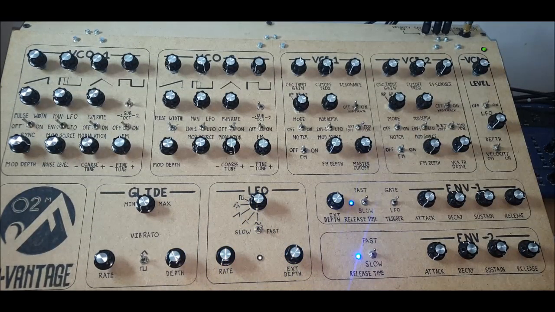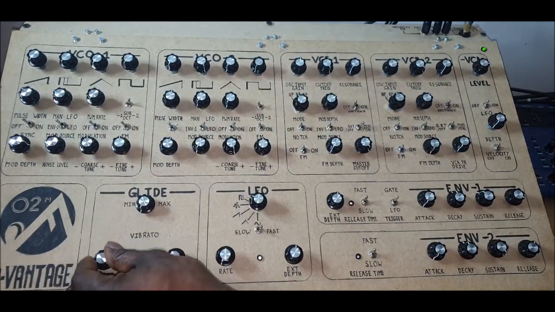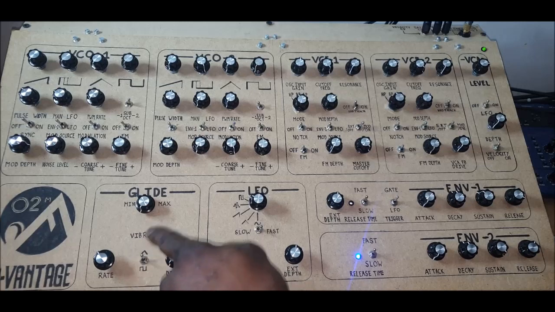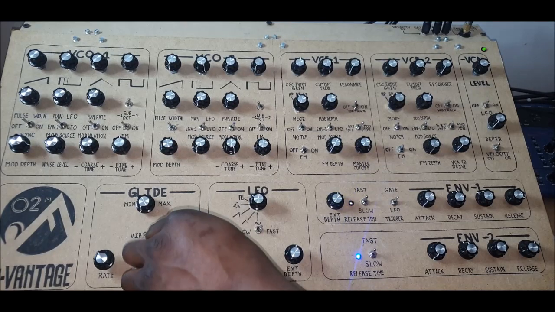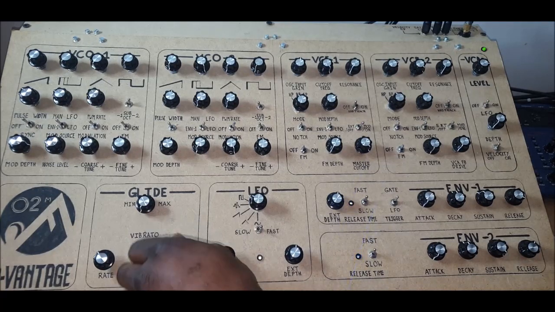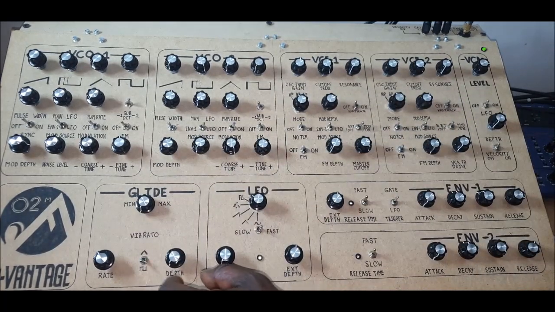Let's take that all back. Okay, as you can hear, this is the glide. Again, this is basically an LFO, another separate LFO, where we have a rate control here, and we have two separate waveforms. We have the triangle wave or the square wave. Okay, or we can change to the square wave here. Now let's go to full maximum depth.